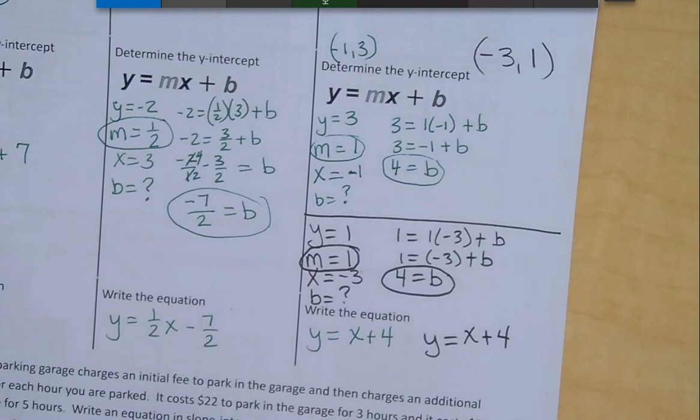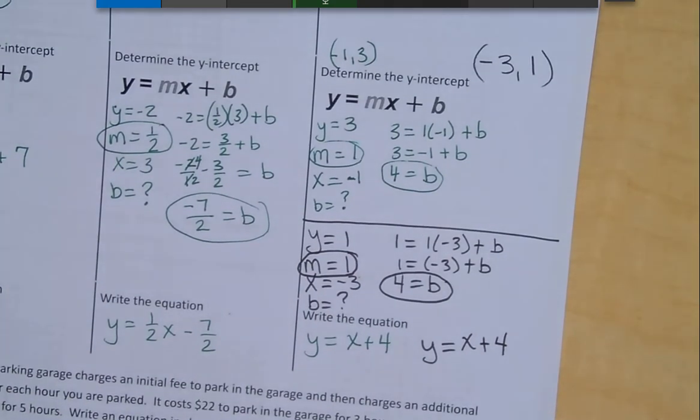Same thing. All right, so pop back in for the next video. You can see the rest of our notes discovered.